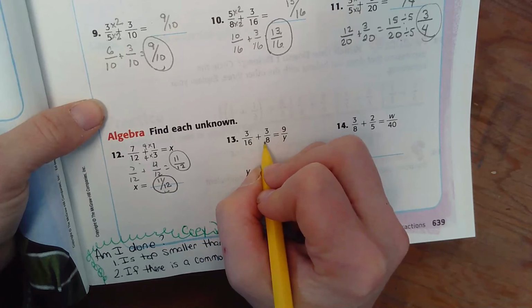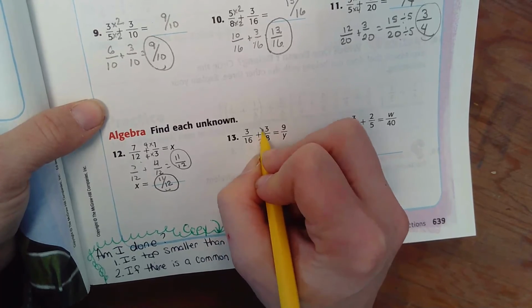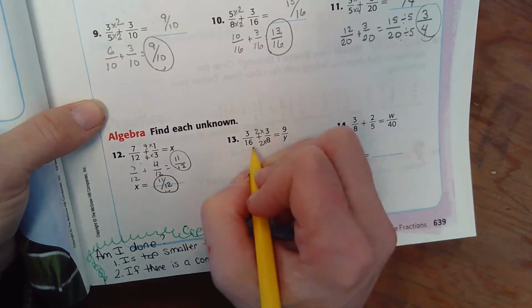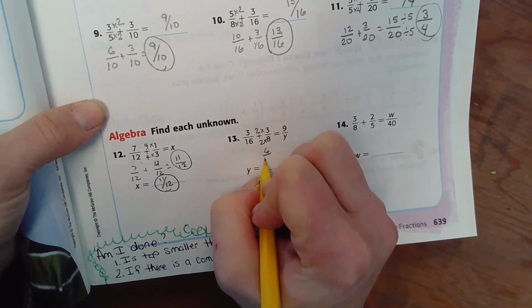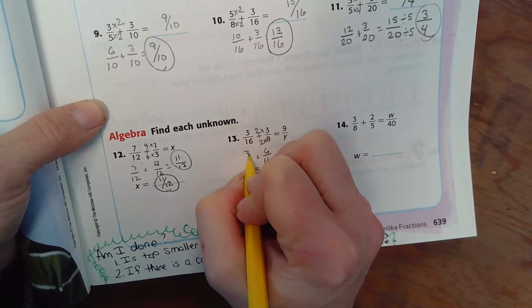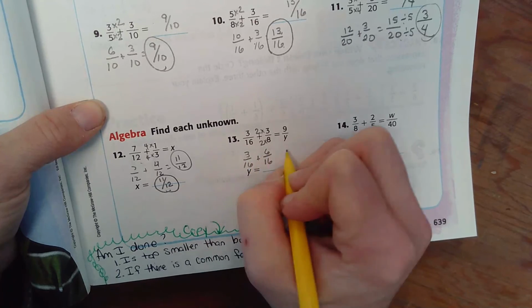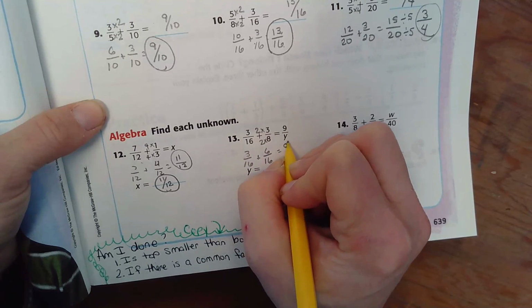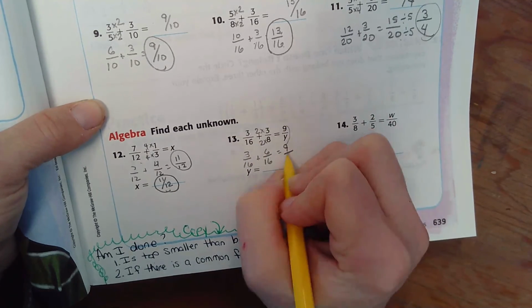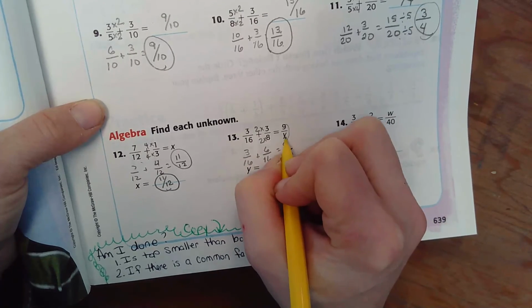Multiply top and bottom times 2. New fraction is 6/16 plus 3/16. 3 plus 6 is 9. So this part matches the bottom number is going to be 16ths.